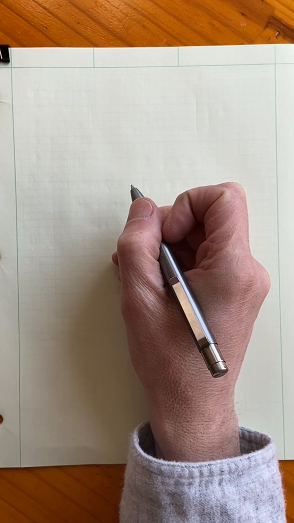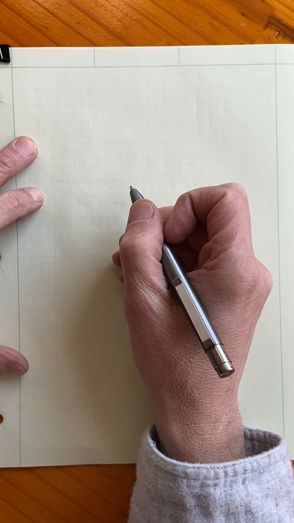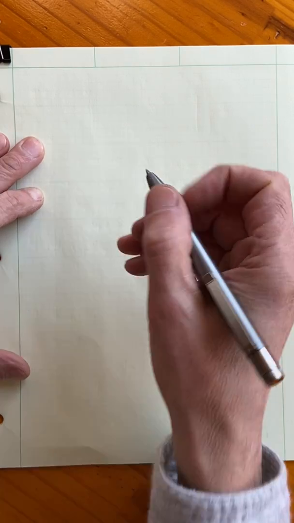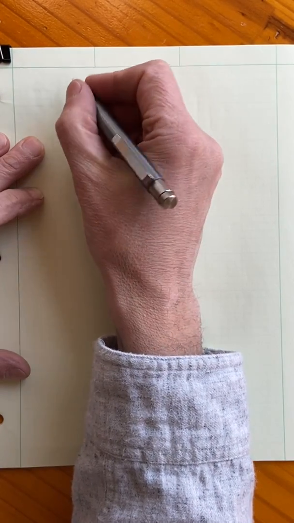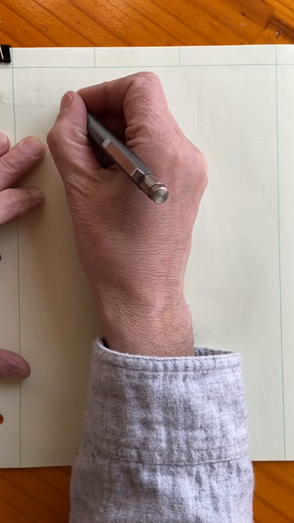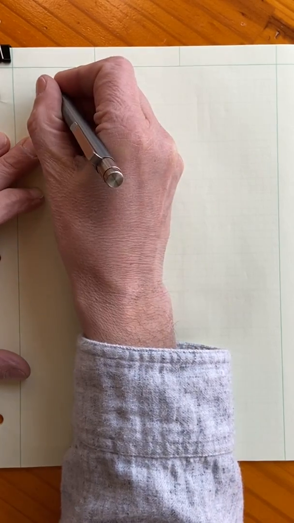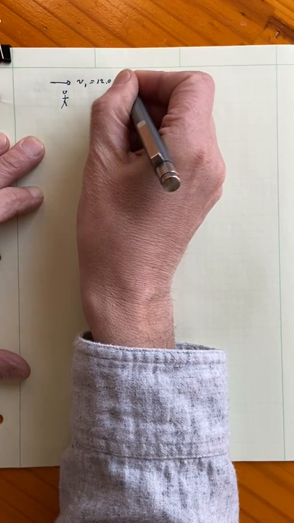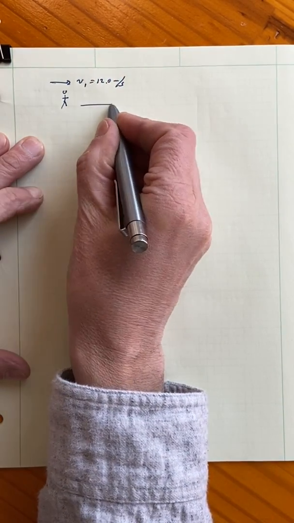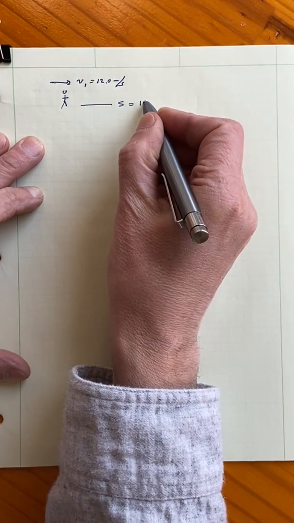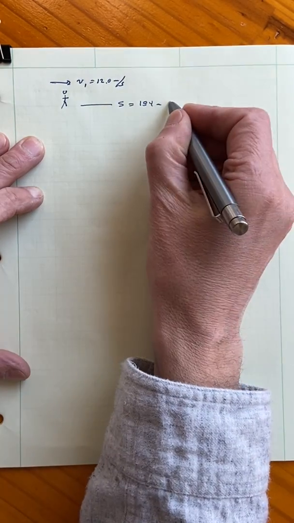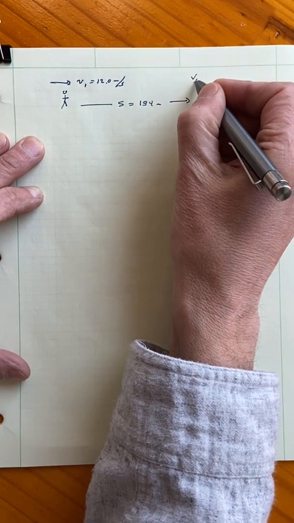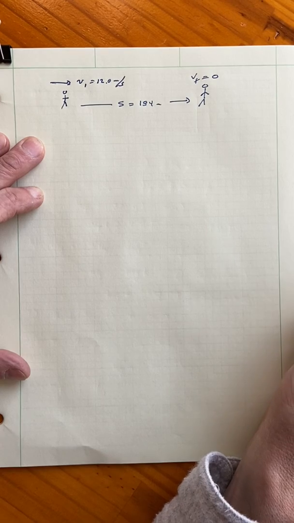At first it might seem a little roundabout way, but you'll see that with a little bit of work, it's not hard to figure it out. So as I read the problem, it starts off with some skier scooting along at an initial velocity of 12 meters per second and travels a distance s, which is 184 meters, till it comes to rest on a level surface.